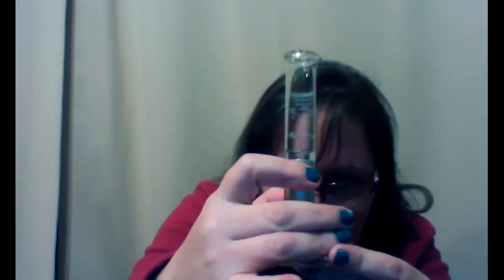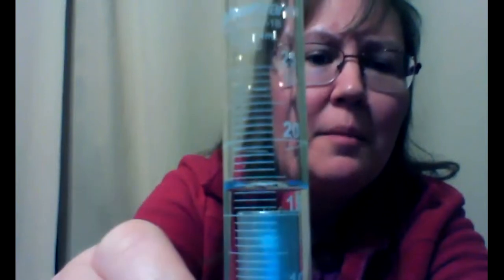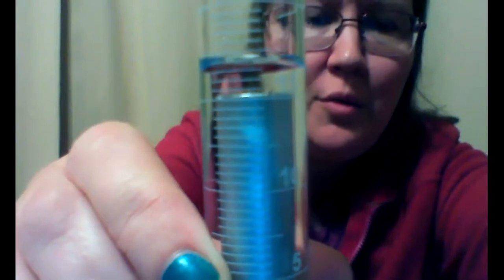It's hard to see the bottom of the meniscus here, but if I look at the bottom of the meniscus, there we go. Actually, that shows it pretty well. 1, 2, 3 up. So that shows it at 16.5. So we'll say total volume equals 16.5 milliliters.